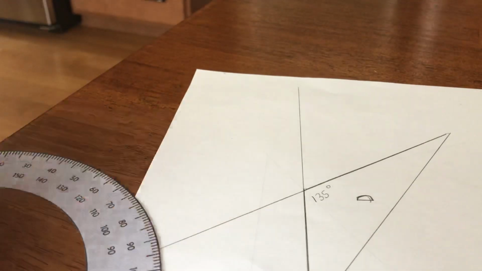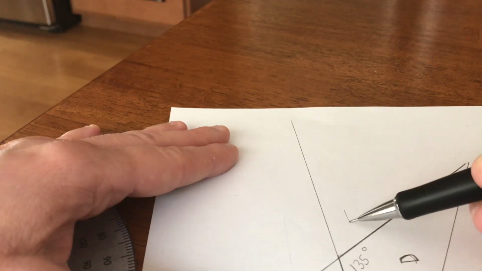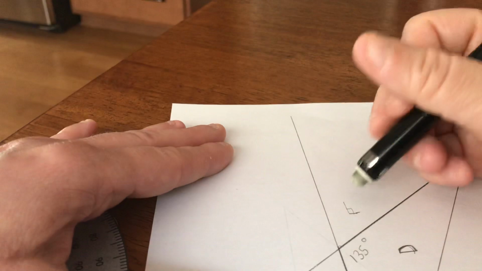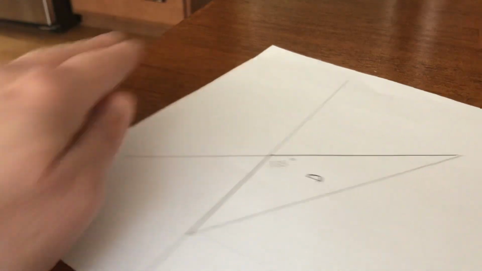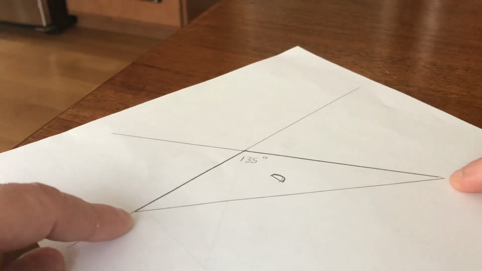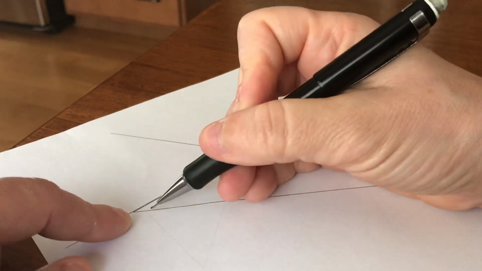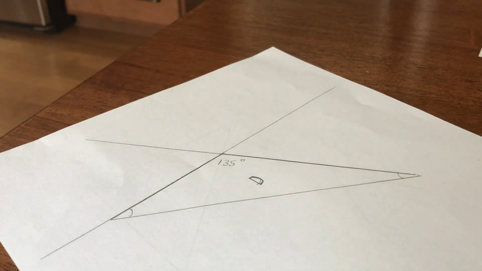And that's reasonable because it looks really big and it looks bigger than my right angle. Let me just draw a right angle here. Okay. And 135 is definitely larger than 90, so I know that that's a reasonable answer. Now, if I look at the other two angles that are left on this triangle here, they look really small. They're really tiny, definitely less than 90 degrees, okay?